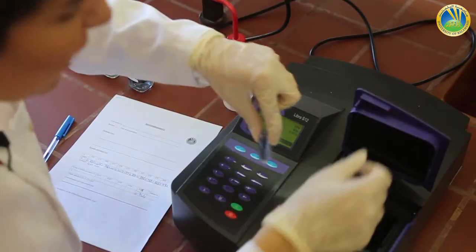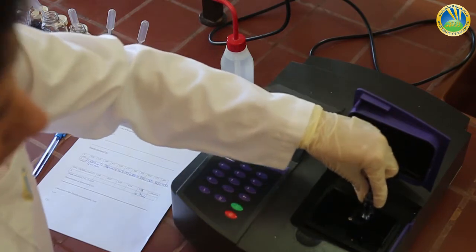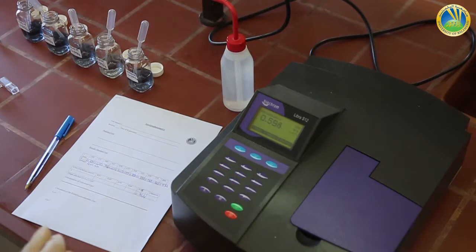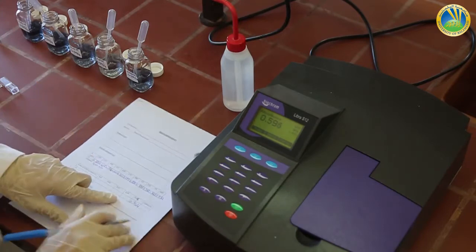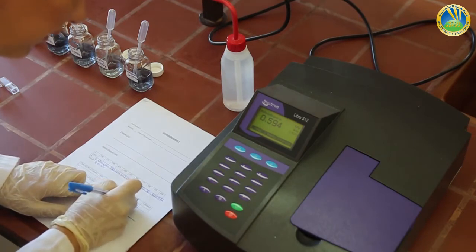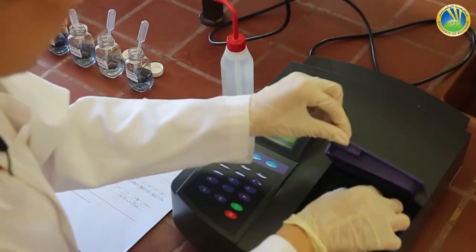We always make sure that the light passes through the transparent part of the cuvette. And we record the value of absorbance, which is 0.594 for the 0.04 molar solution.